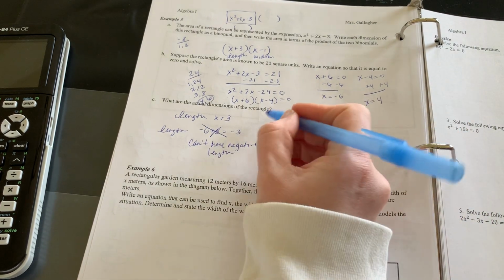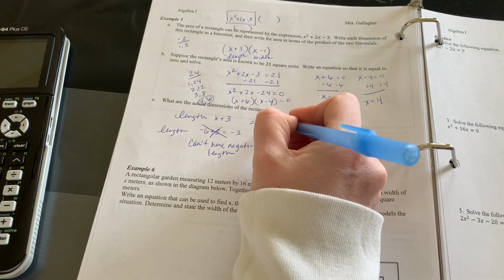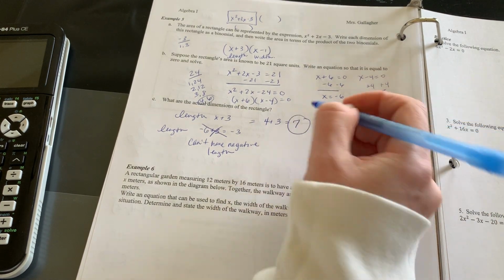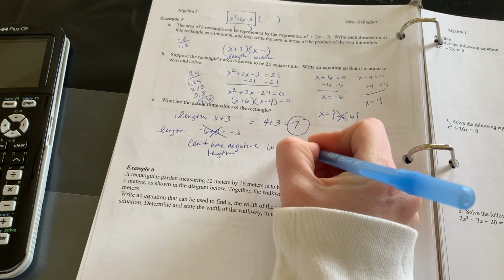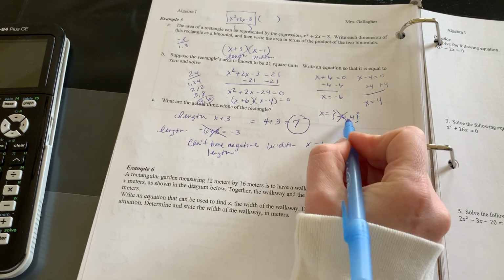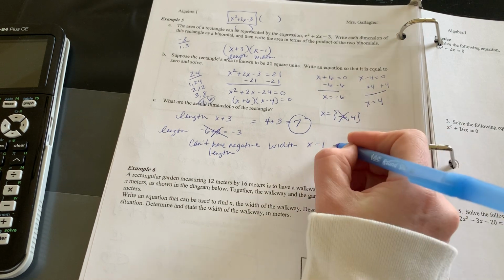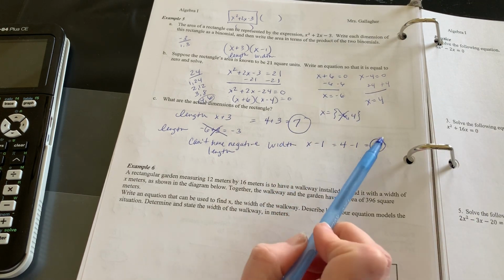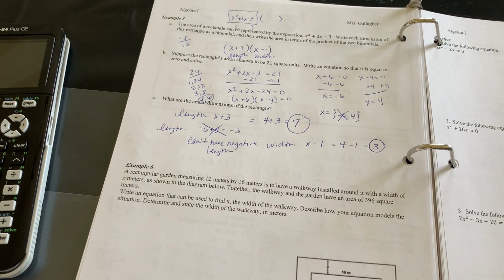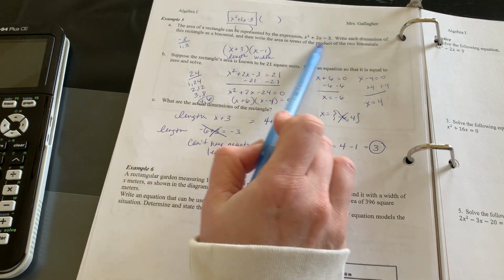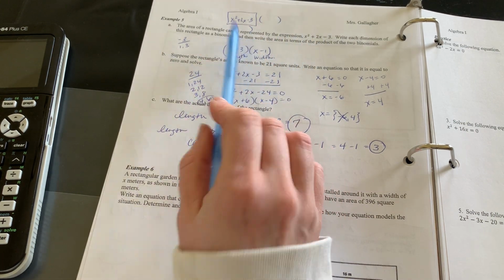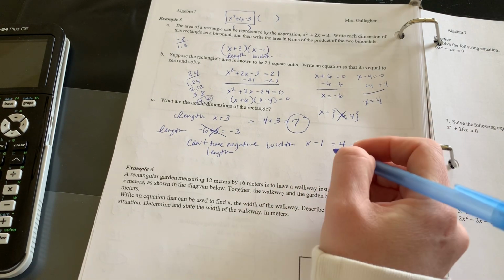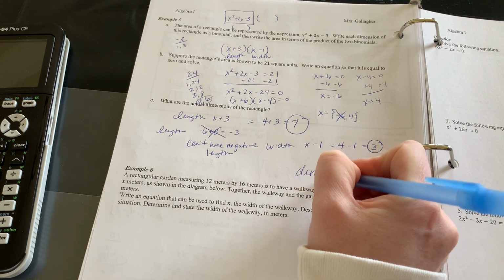That means for the length, we know we have to use 4. So 4 plus 3 equals 7. Okay, so we know the length is 7. And then the width is x minus 1. And again, negative 6 would give us a negative number, not okay. So we're going to have to use the 4. So the width is 3. And if you notice, 7 times 3 is 21. So we just figured out the relationship by setting it up with that trinomial and finding the factors and then substituting our solutions in to actually determine the actual lengths. So the dimensions are 3 by 7.